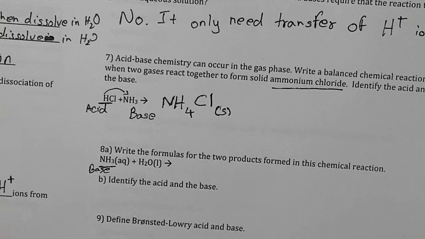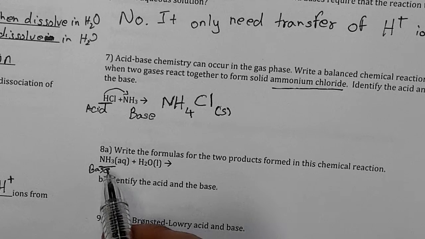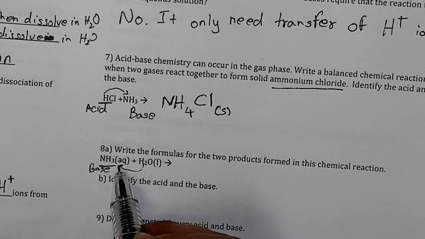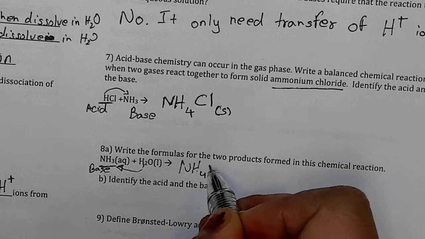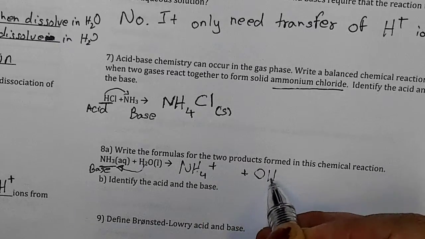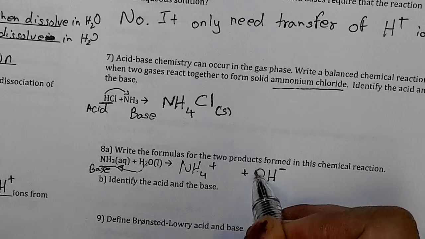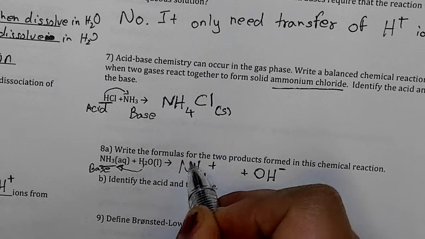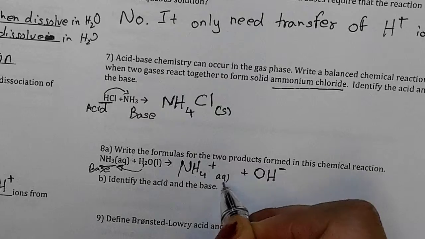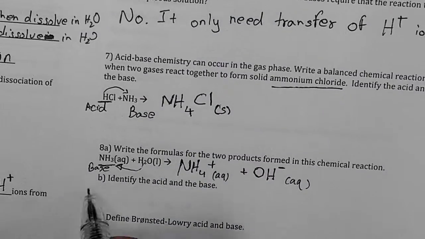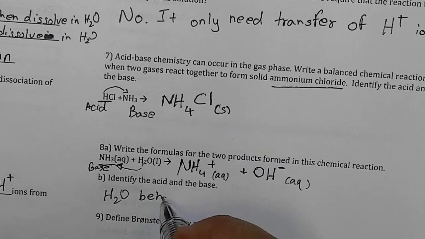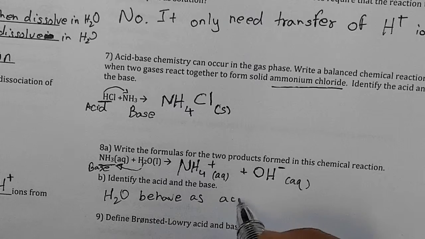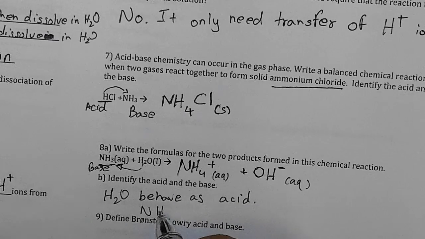So that means an H from here is going to go and be given to this guy. So you're going to have NH4 plus, and then OH minus, so you form ammonium hydroxide basically. That's aqueous. So identify the acid: H2O behaves as an acid. Water is very weird. And NH3 behaves as a base.